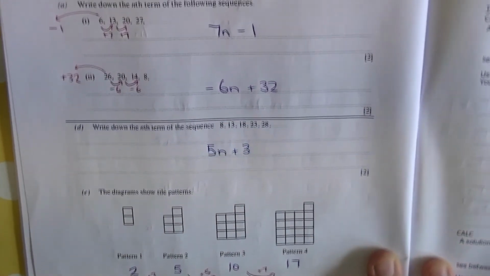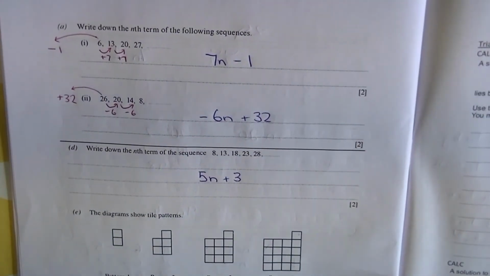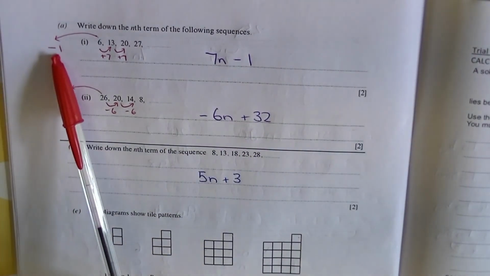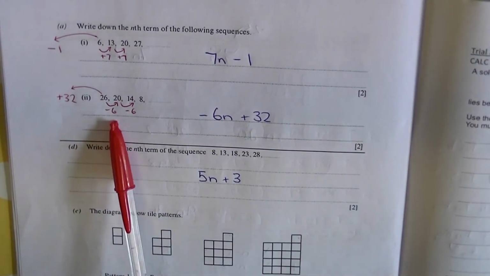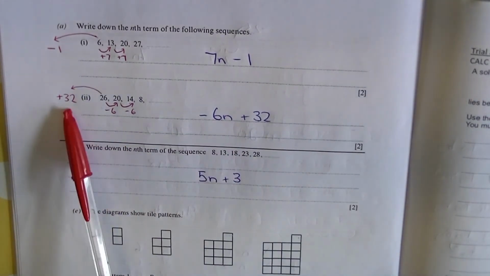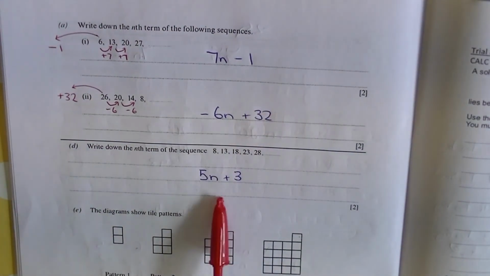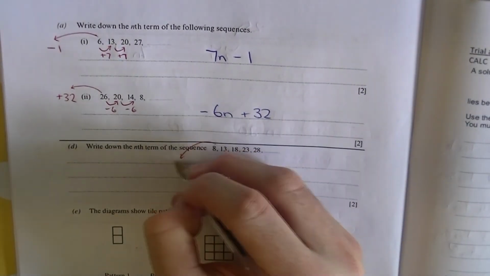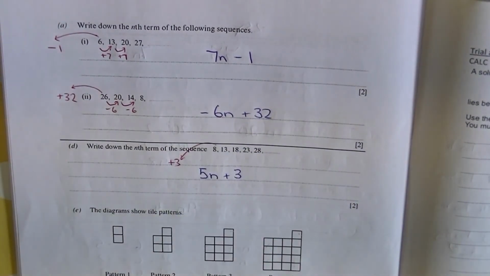Over to page 25. Some more examples of linear sequences. One that's going up in 7s, and the number at the 0th term would be minus 1. One that's going down in 6s, minus 6n, and the 0th term would be 32. And one that's going up in 5s, and the 0th term, the number there, would be plus 3, which is what we've got on the end there.